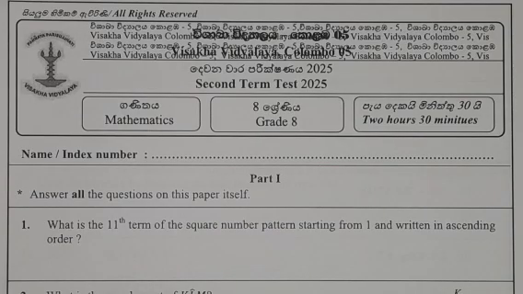In this video, I am going to discuss a grade 8 mathematics second term test paper for the upcoming term test. Today I am going to discuss the 2025 Visakha Vidyalaya grade 8 paper.